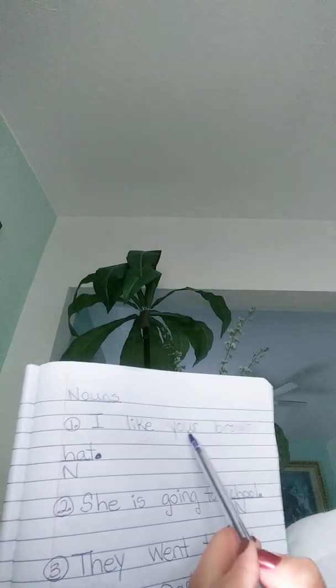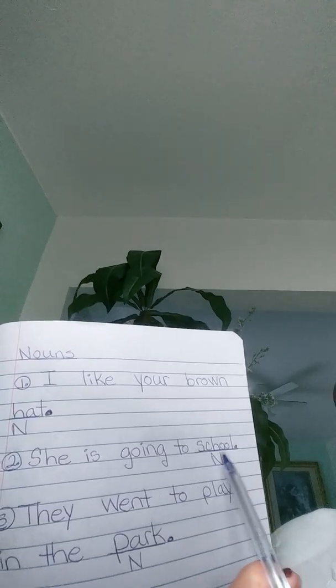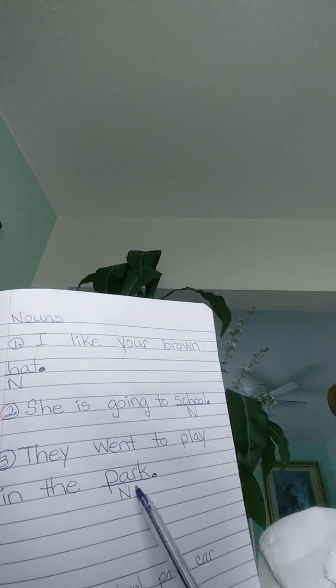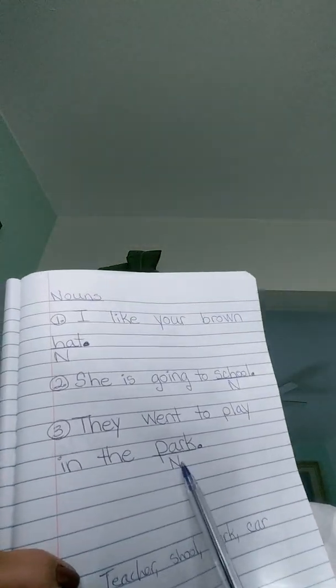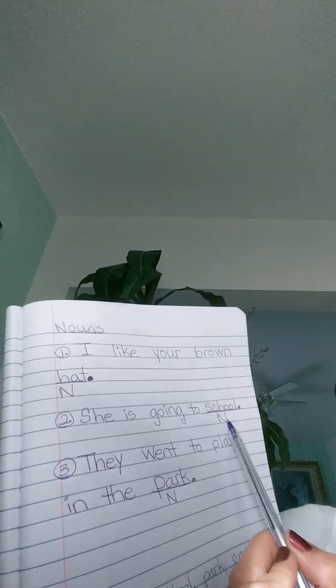So again, number 1: I like your brown hat. Hat is a thing. Noun. Number 2: She is going to school. School is a place. A noun is a person, place, or thing. Number 3: They went to play at the park. Park is a place, so noun. School is a place, so noun. And hat is a thing, so that's noun. You can also say teacher, school, park, and car.